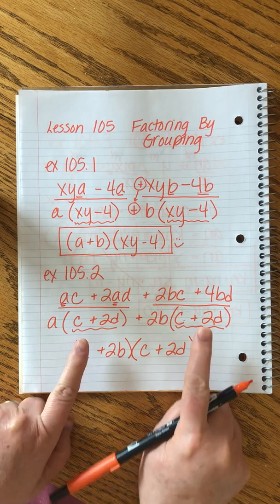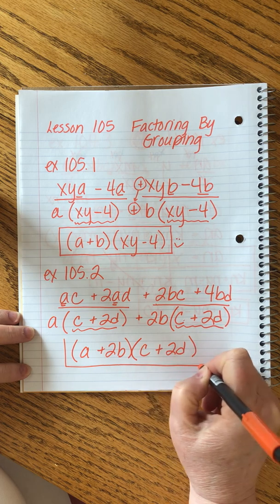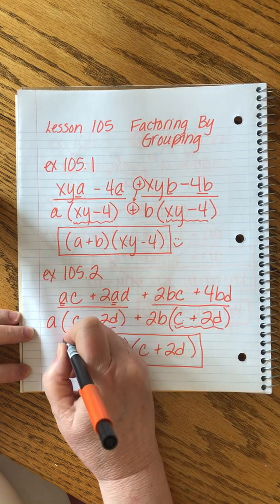If we wanted to take these 2 binomials and multiply them doing the dance, you know how we do that, we would get this back again. I'm not going to do it. You can just trust me on that.